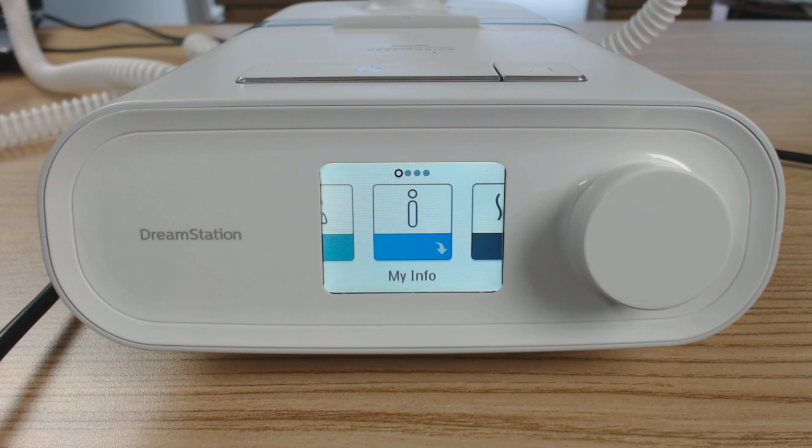Welcome to part 2 of our 3-part series on the Philips Dreamstation. In part 1, I went through just setting up the machine. In part 2, I'm going to go through the menu, and then in part 3 we're going to go through the clinical menu, which is a bit more advanced, if you can be bothered getting that far into the series. But let's have a look at the menu system.